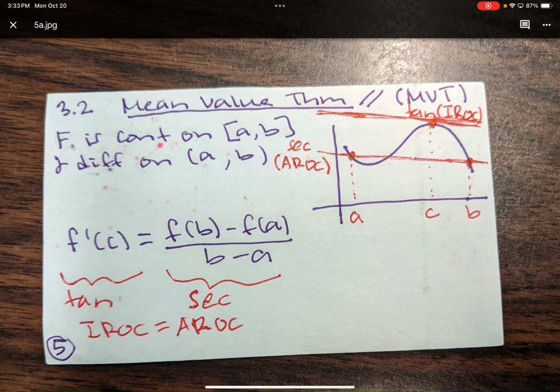Okay, I'm going to read what the flashcard says. It's the mean value theorem, and it has to do with parallel lines. Your common acronym is MVT. Our first two conditions: the function must be continuous on the closed interval, and it must also be differentiable on the open interval.